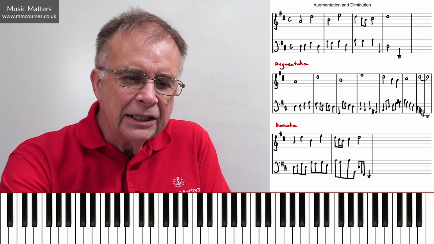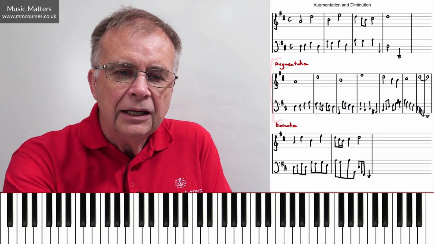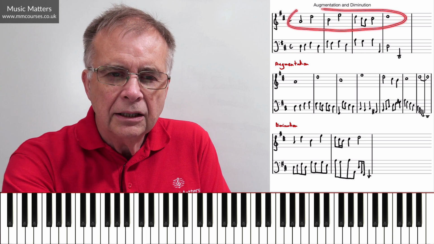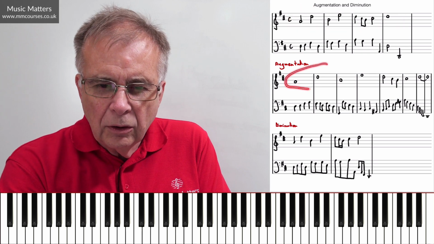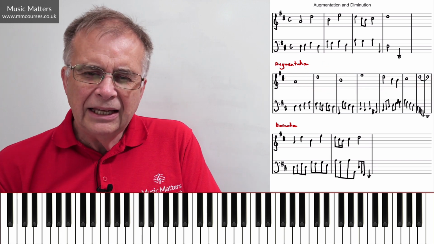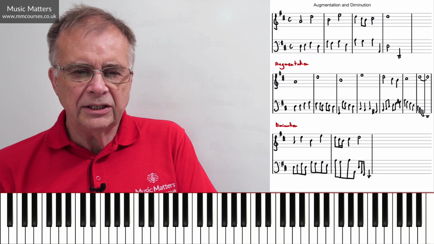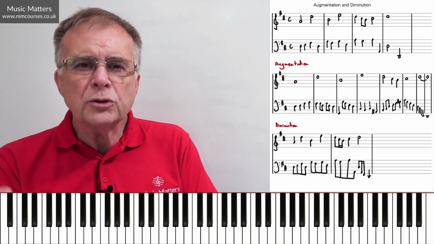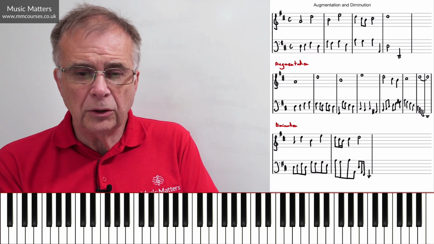What I'm doing on the second line here is taking this melodic line and presenting it with all the note lengths doubled. Now, it sometimes comes with a slight disadvantage, and that's why I've purposely written this in a particular way.